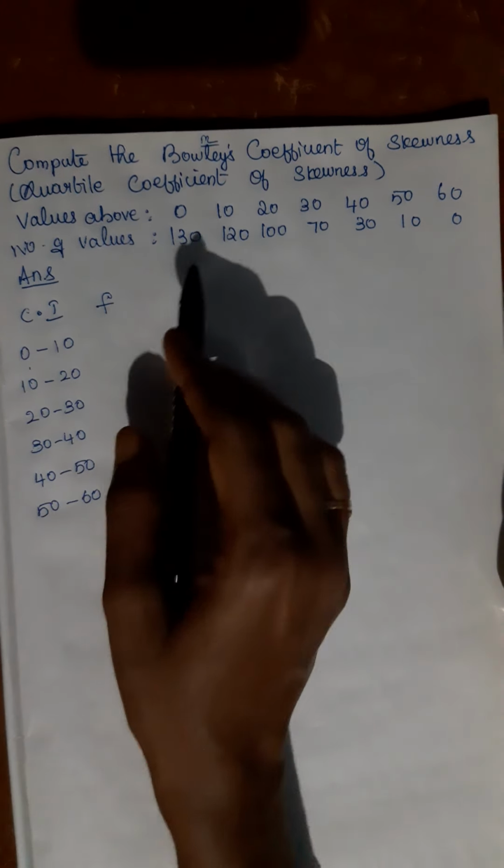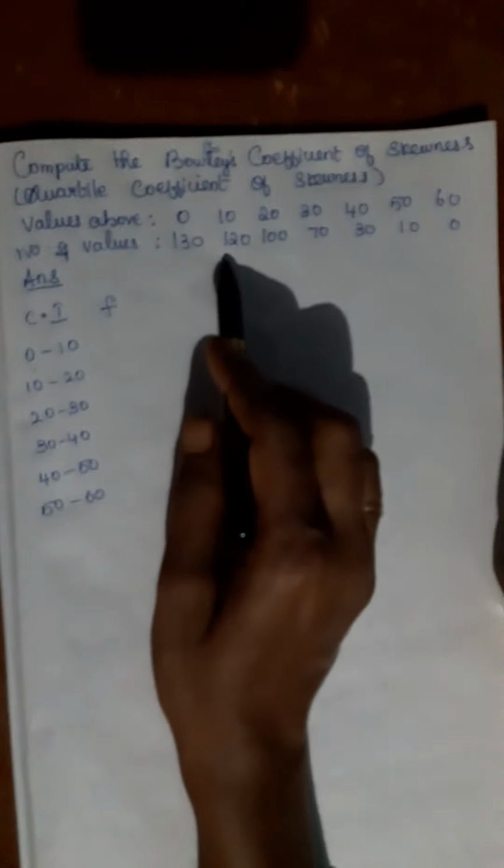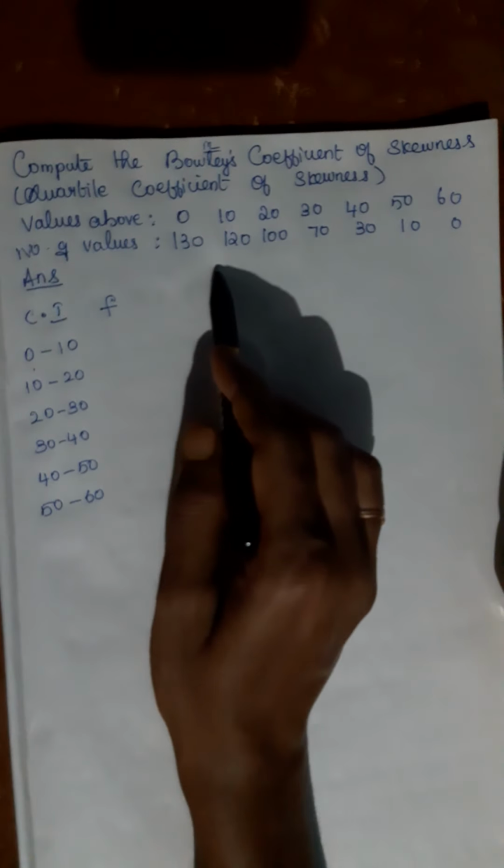In this class I need the values which are more than 0, which are 130, but I don't want the values which are more than 10, that is 120. So I should exclude 120 from 130, that is, reduce 120 from 130. So the answer is 10.